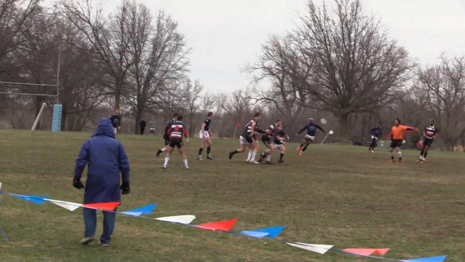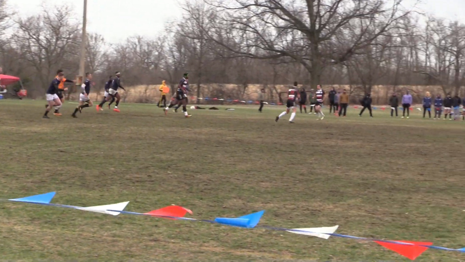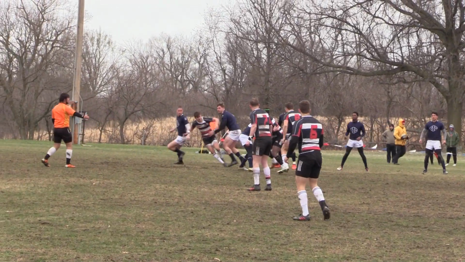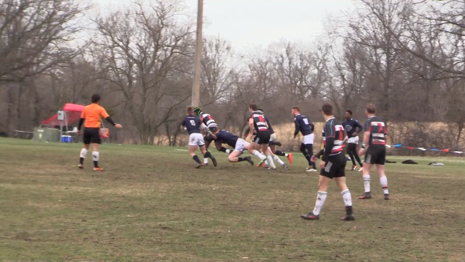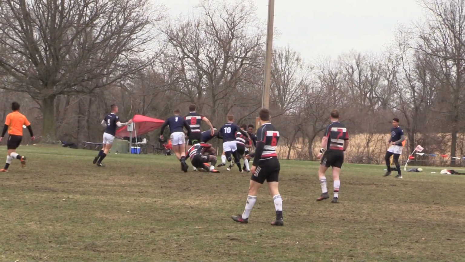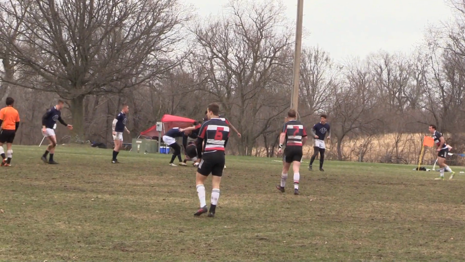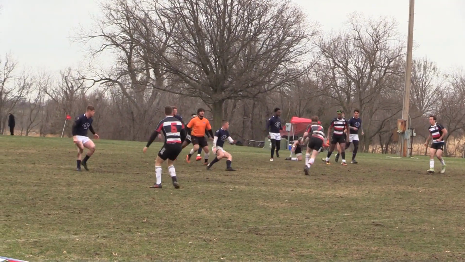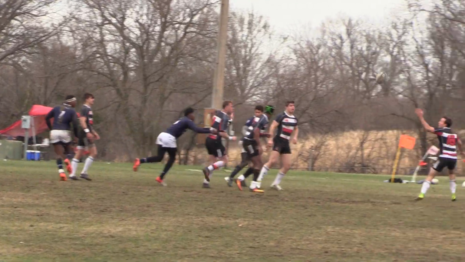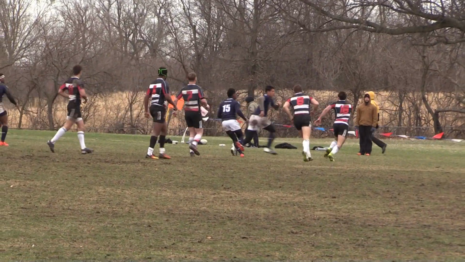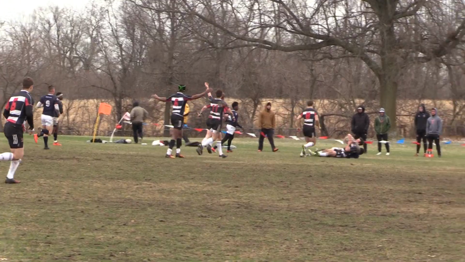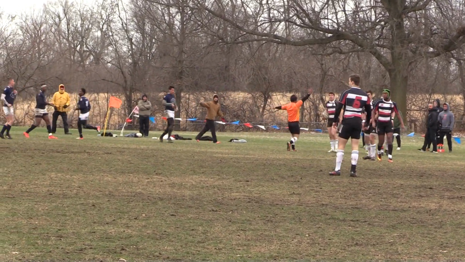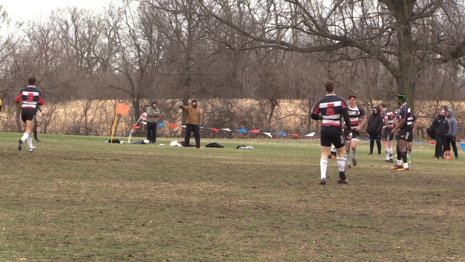A good kick from Davenport, well contested in the air, scooped up eventually by the U. Nice offloads in traffic by Davenport there, but Iowa Central is playing pretty solid defense. That's going to be a high tackle against Iowa Central. Davenport University has a penalty in their favor.